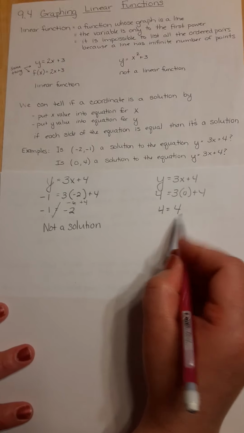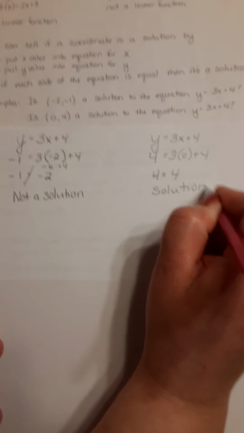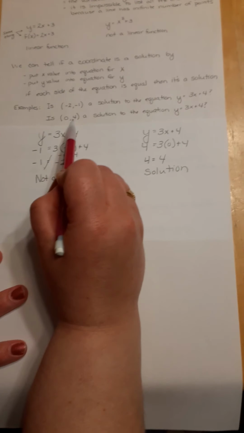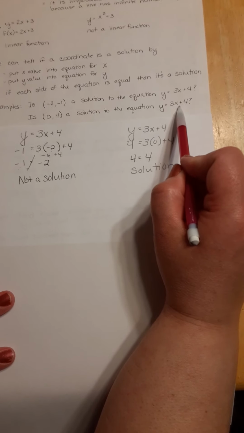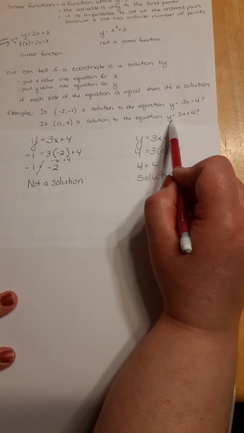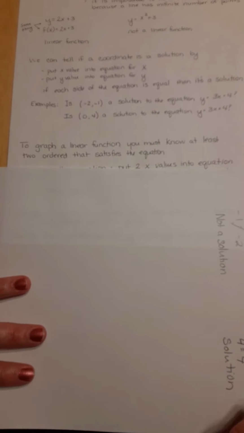These equal each other, so this is a solution. A solution for a linear function means that this point will lie on the line and that the x and the y will make this a true statement where they're equal to each other. Okay, so let's go on here.